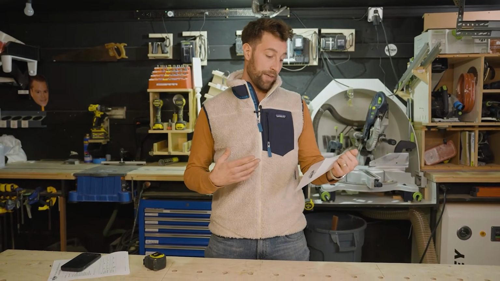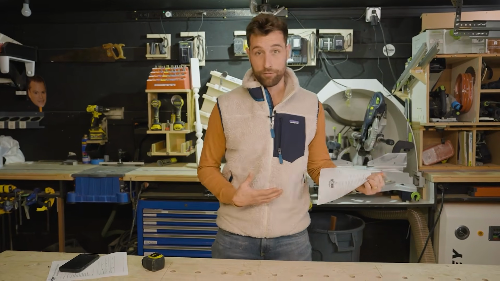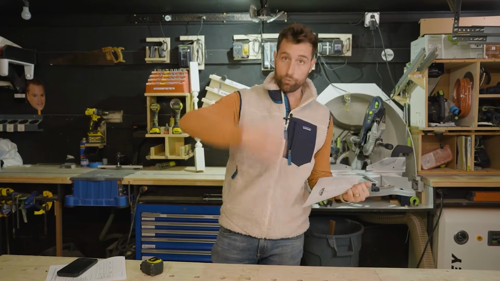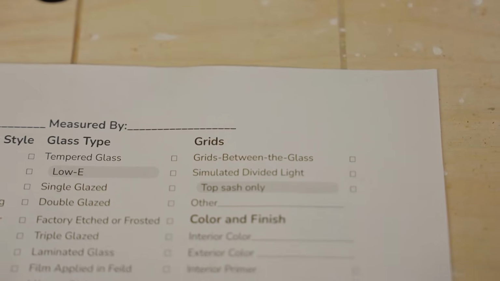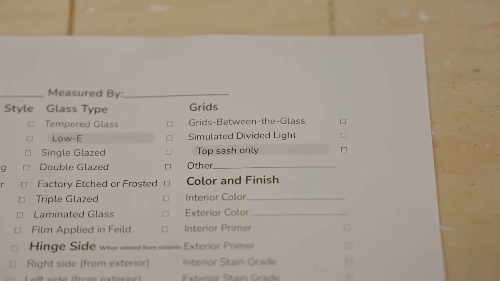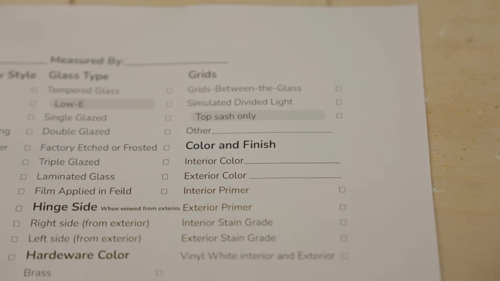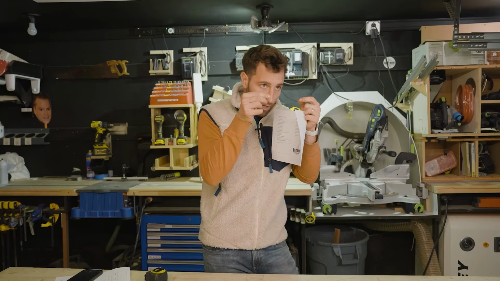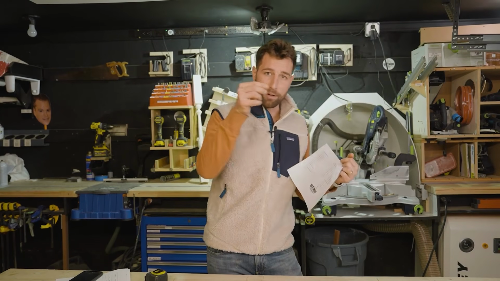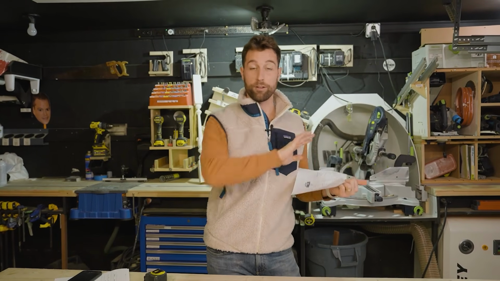And then there's grids. A lot of historic houses we work on have grids dividing the glass. There's a couple different ways. You can do simulated divided light, which is called SDL, and that's basically a little piece of wood that's applied to the inside and the outside, but the glass runs through.